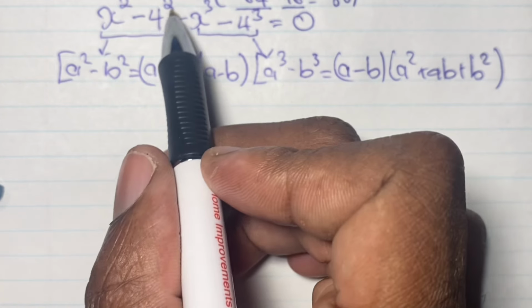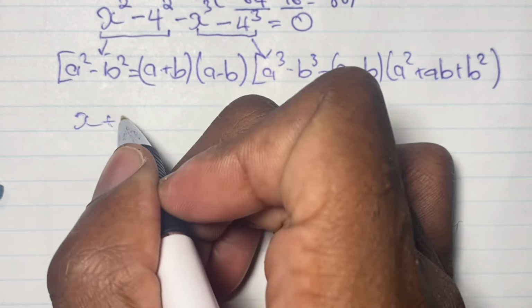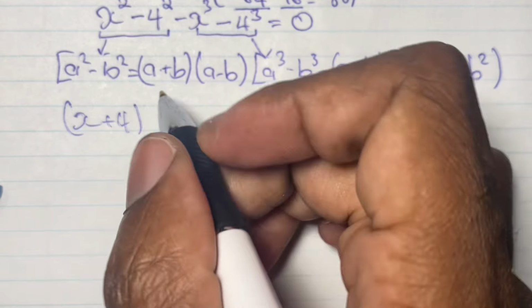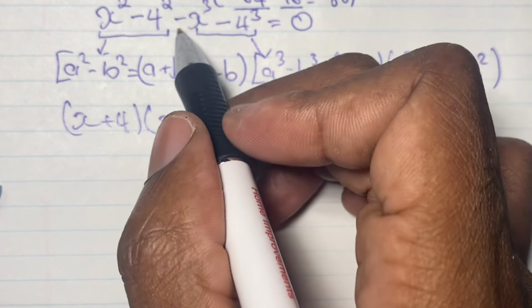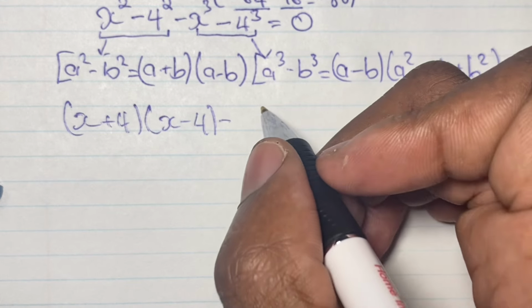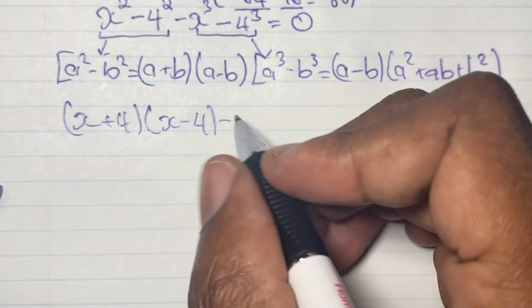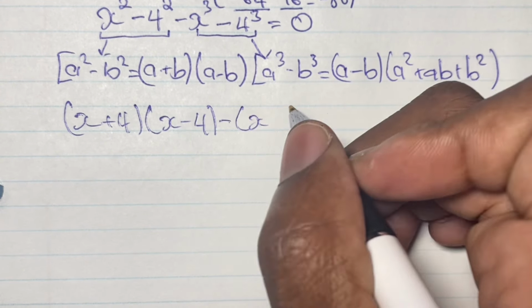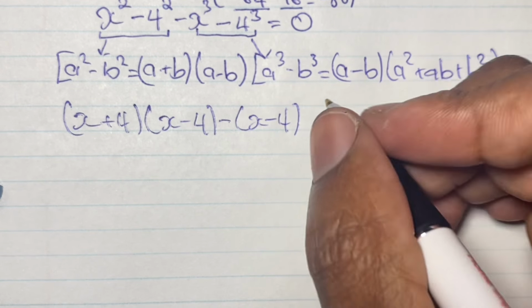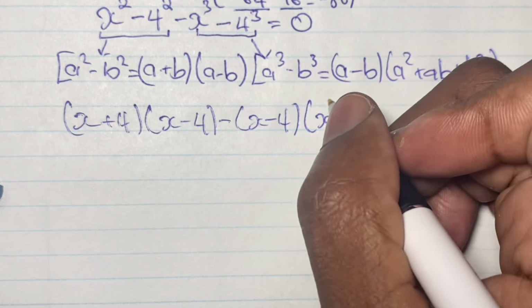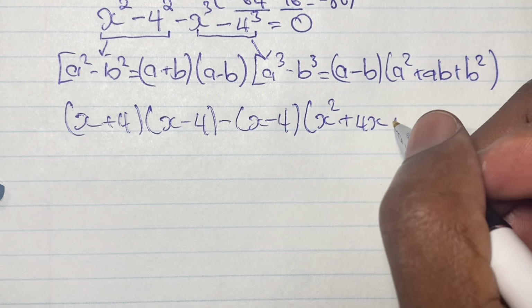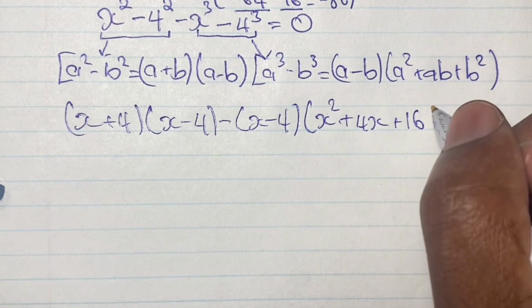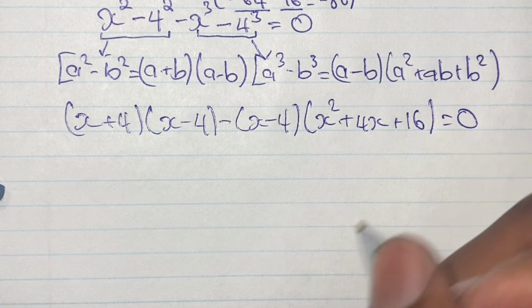So we are just going to express this equation as follows, where we have x plus 4 in one bracket using the difference of two squares, and x minus 4 in the other bracket. Then we will subtract that from this expression where we have the difference of two cubes, and we expand this by having x minus 4 in one bracket, and in the other bracket we have x squared plus 4x plus, we know 4 squared is going to give us 16, so that's plus 16. And then we have all of this equal to 0.